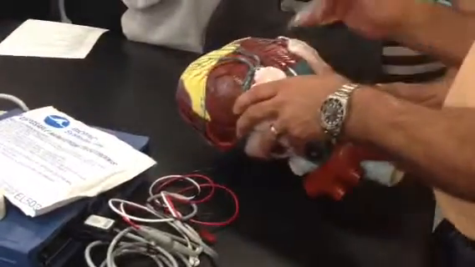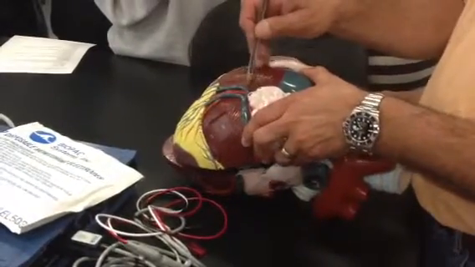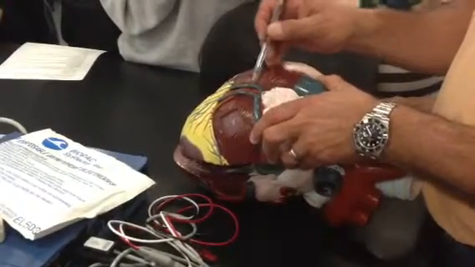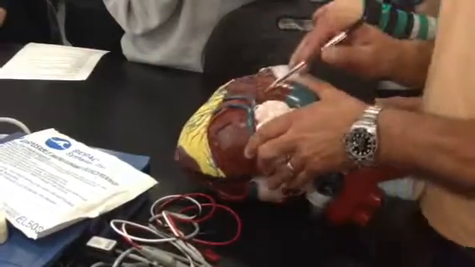Just as a comparison, this is the anterior interventricular sulcus, this indentation, which is where the left anterior descending and great cardiac veins sit. You can see the fat has been cut away, exposing the blood vessel.